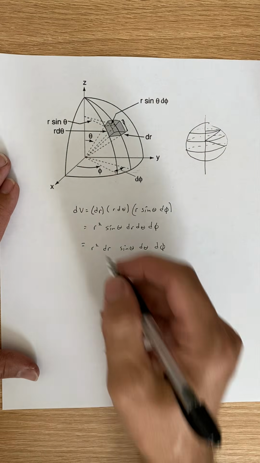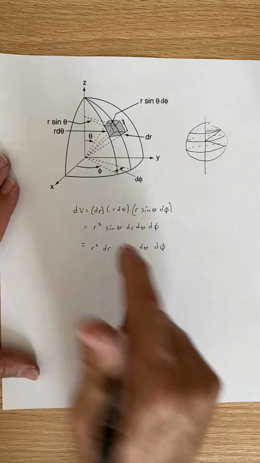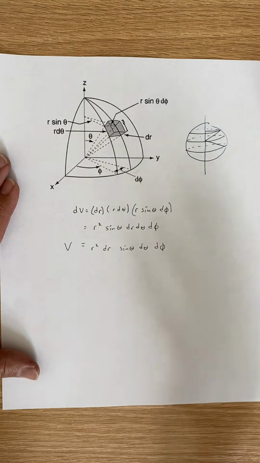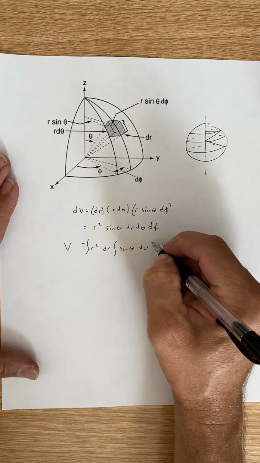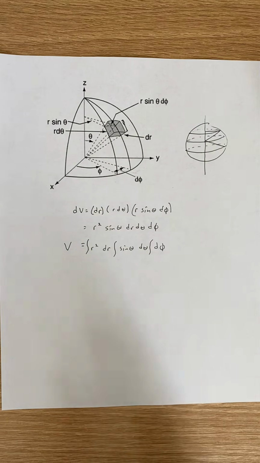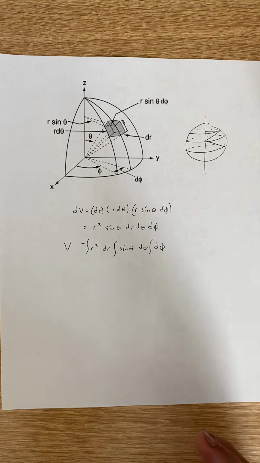So if I'm going to integrate this, in other words, if I'm going to integrate the left-hand side to get the volume, I'm going to have to integrate the right-hand side. But now it's obvious to see that this is going to be a triple integral over r, theta, and phi. Let's talk about limits.